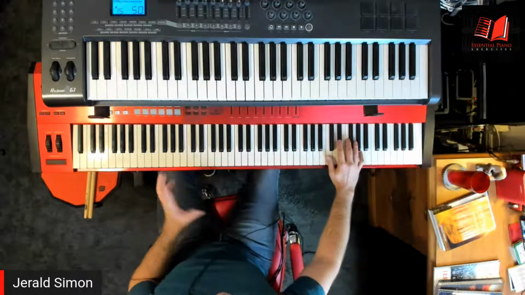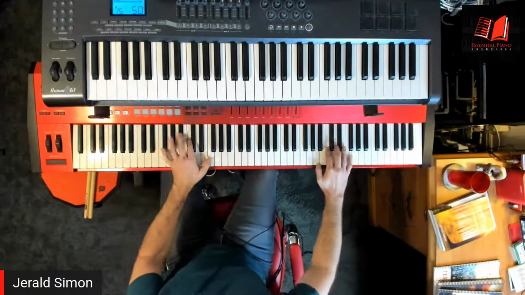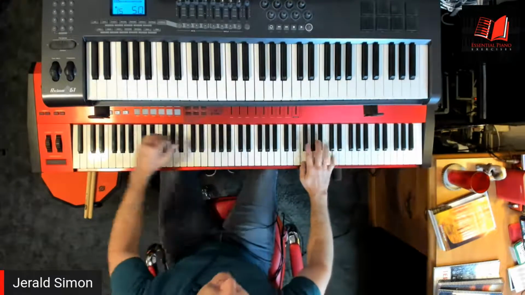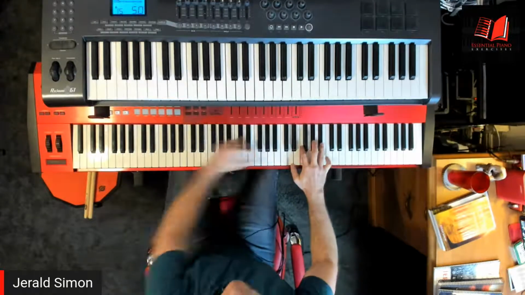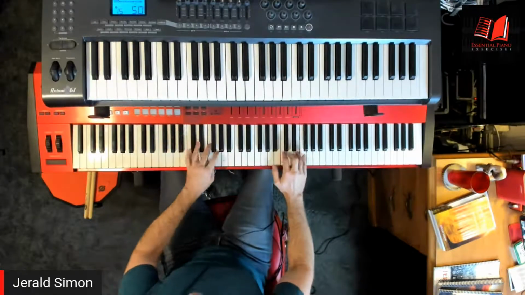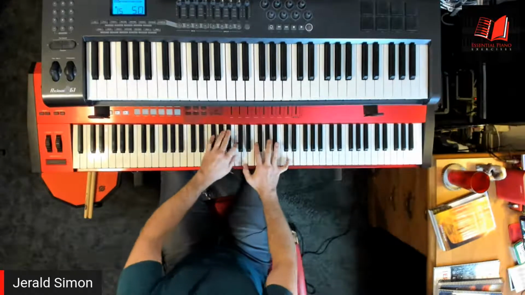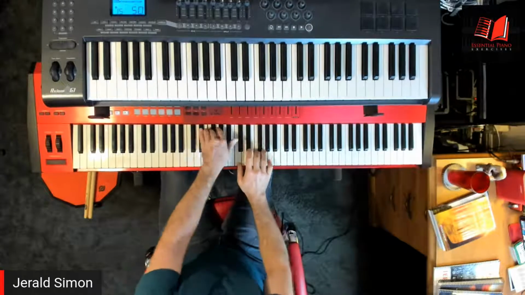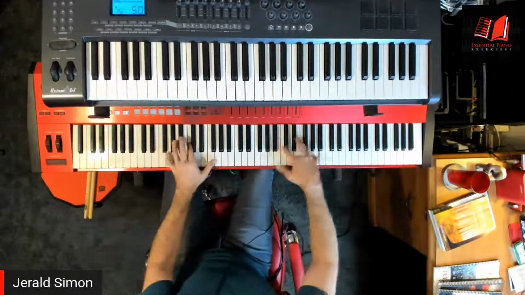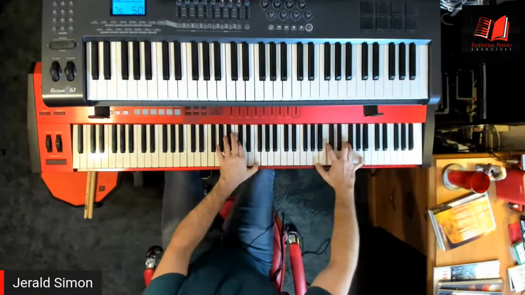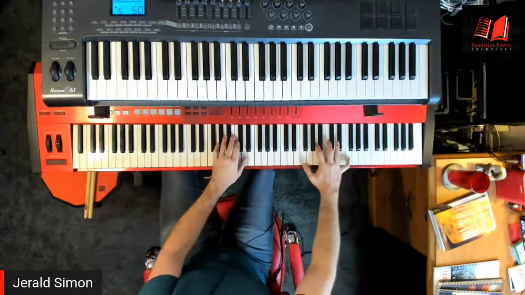So then we start doing, and this is where it gets a little more complicated with this piece. See how we start moving. And we have a lot of octave chords with the right hand as well.